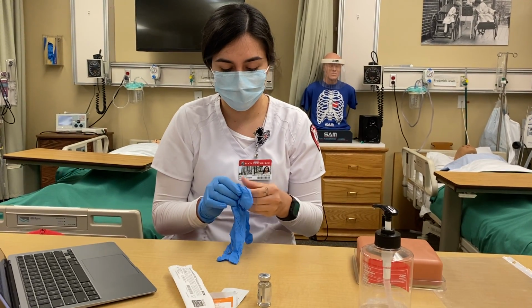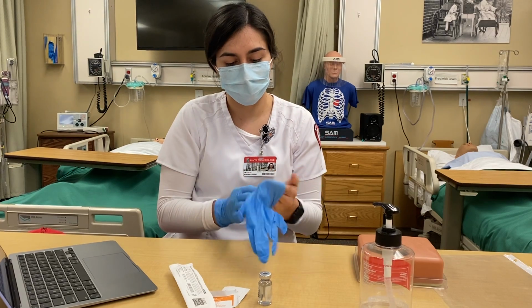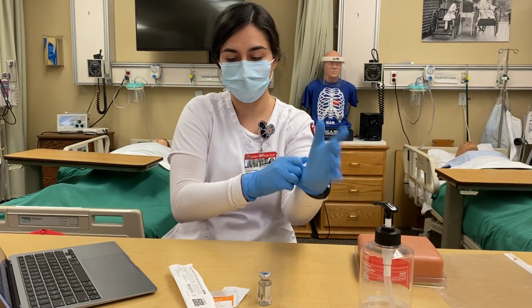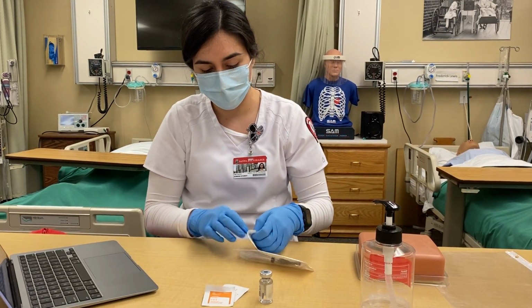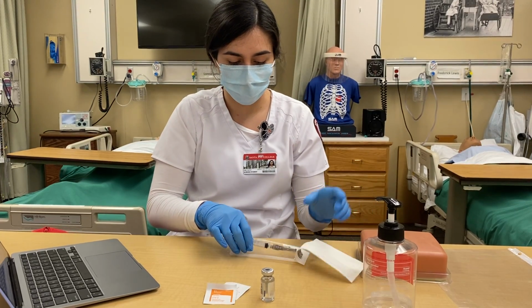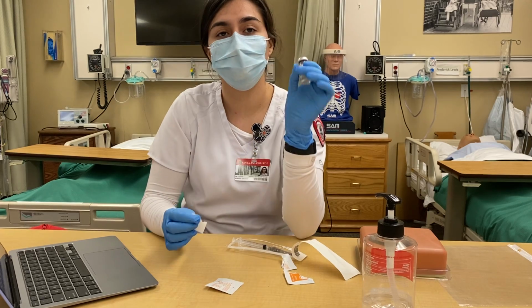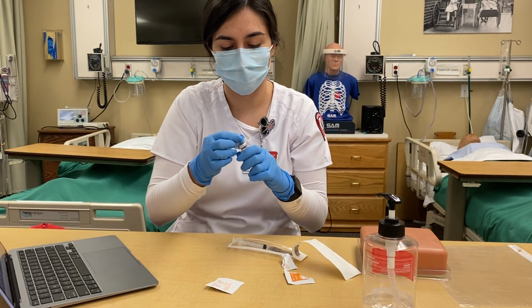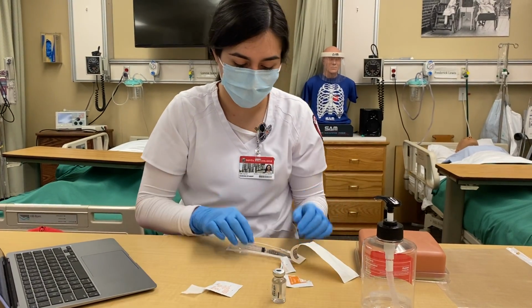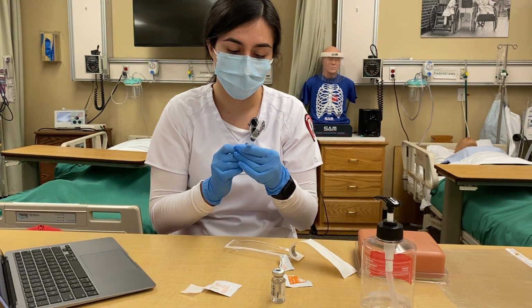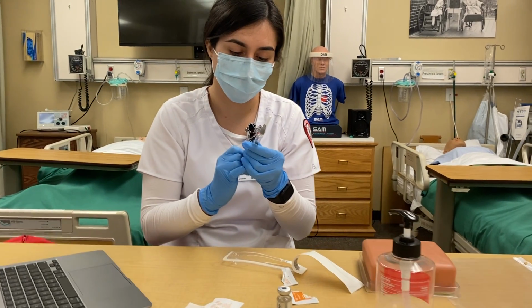Okay. I'm going to get my medication ready. Open this up. Clean this up. I'm going to pretend this is my vial. Okay. I'm going to get 2 mLs.